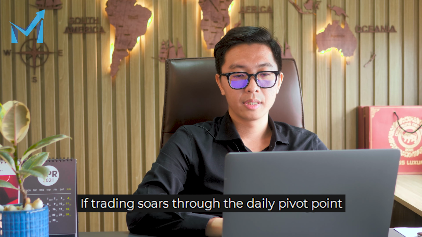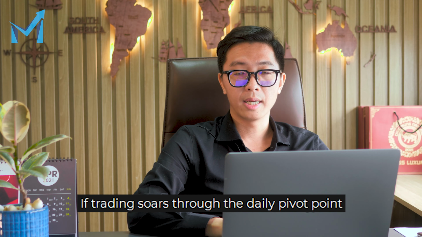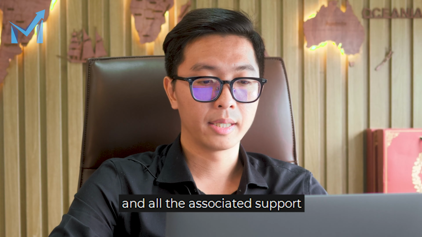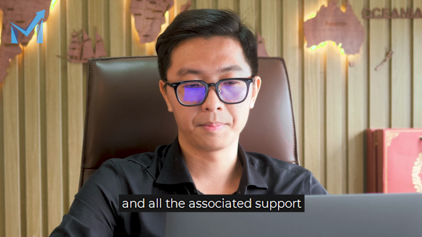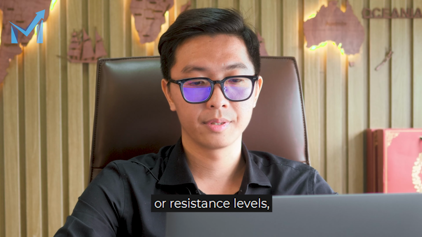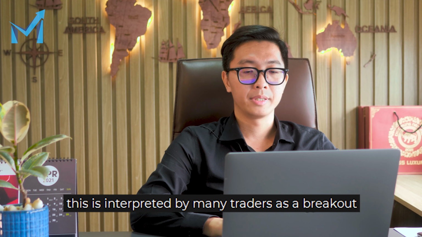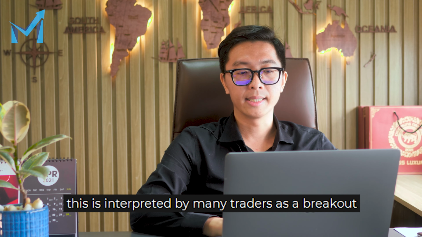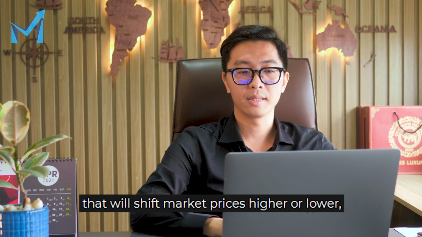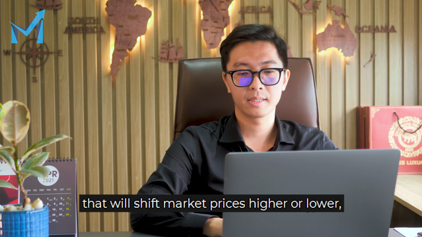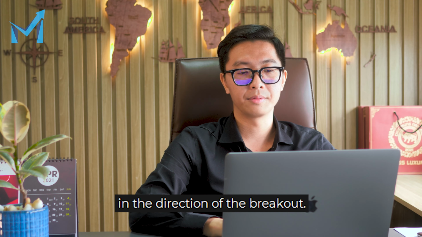If the trading moves strongly through the daily pivot point and all associated support or resistance levels, this is interpreted by many traders as a breakout that will shift the market price higher or lower in the direction of the breakout.